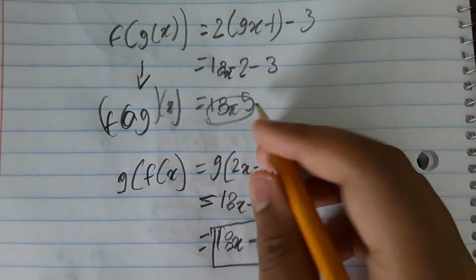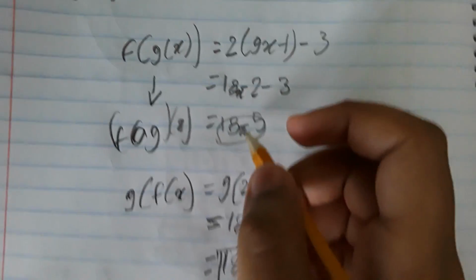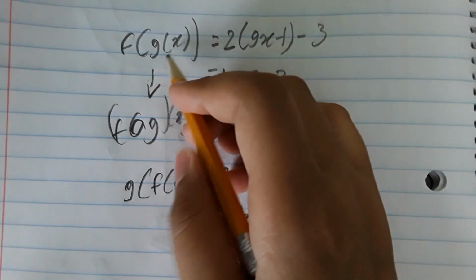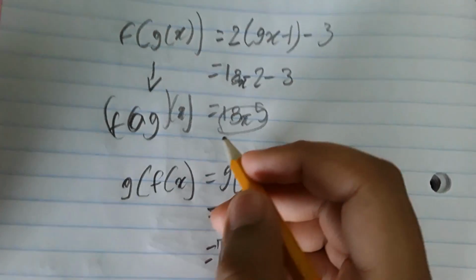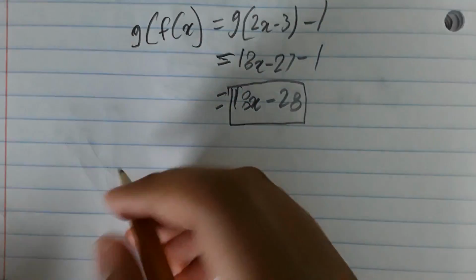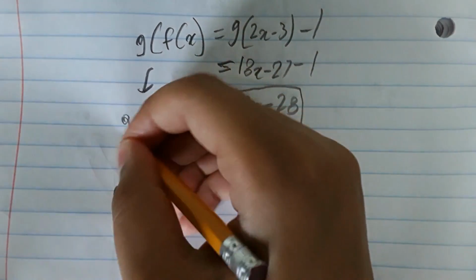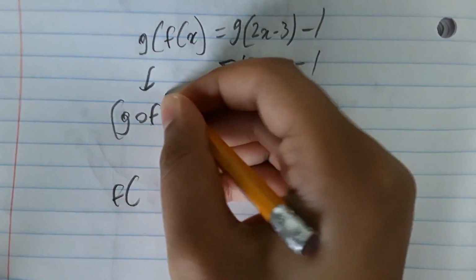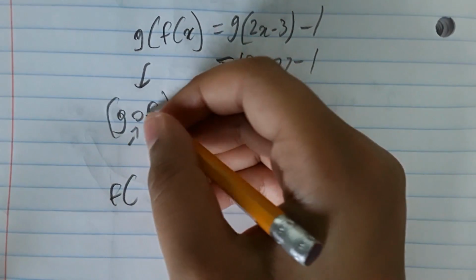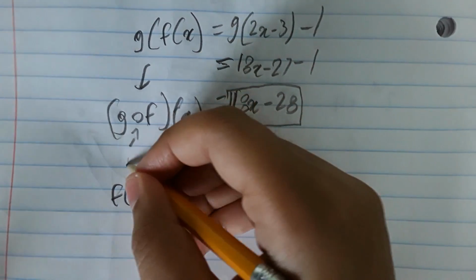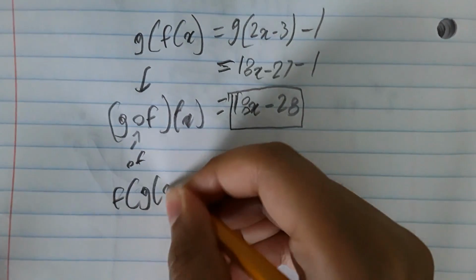So this is two functions we got from using this function, inputting one function as the x for another function. So let's say we put values for one function. You could also write this as g of f of x. This is just a sign for of. It kind of looks like of there. So f of g of 3.